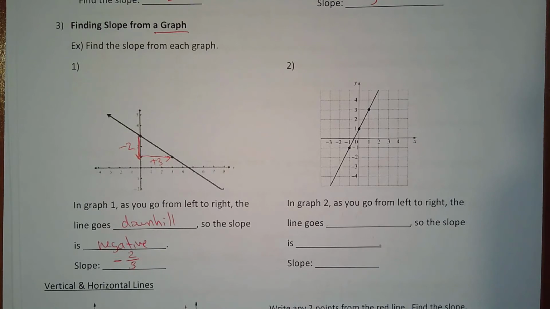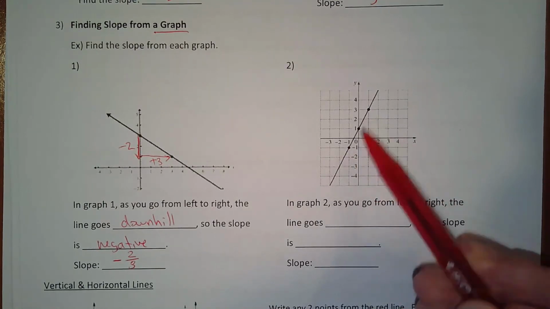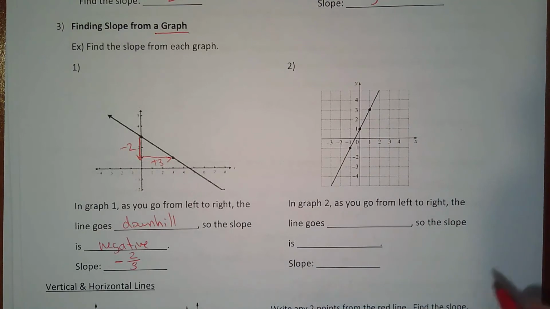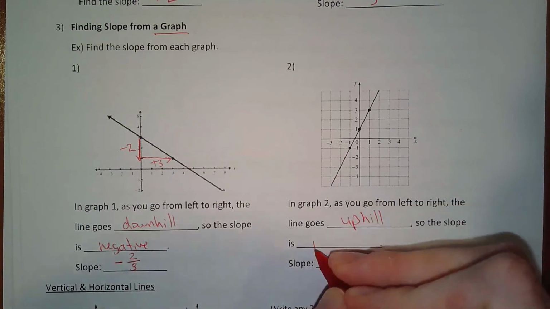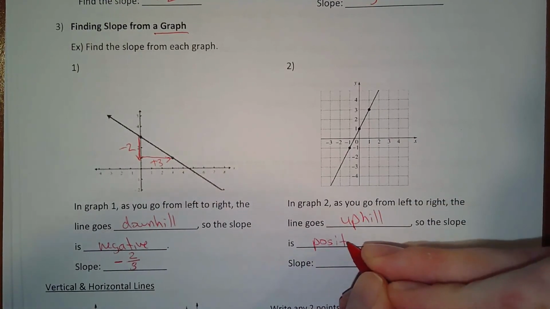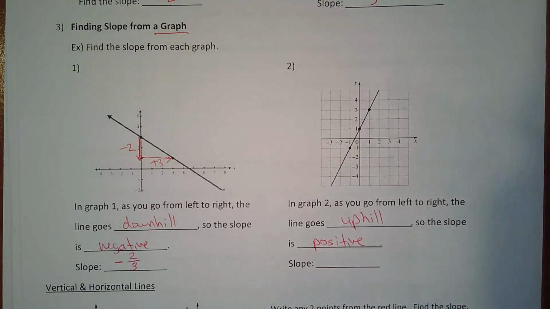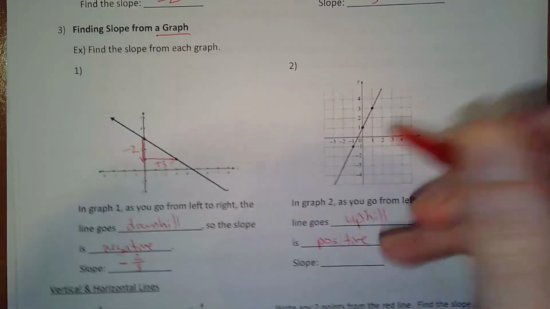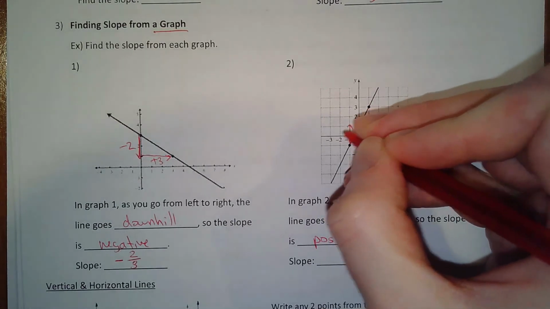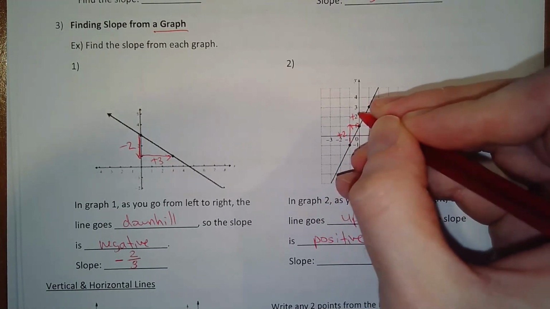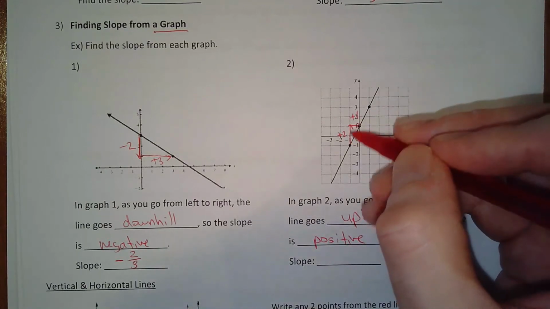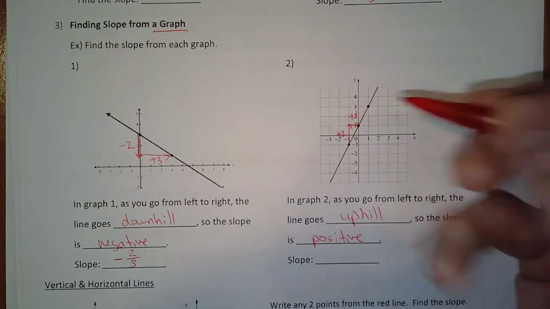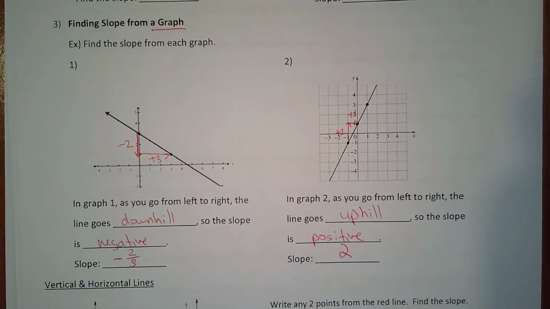In graph number 2, as you go from left to right, the line goes uphill. So the slope of this must be positive. In this case, pick any 2 points. I'll pick these 2 points. From one point to the other, it goes up 2 units. It goes over positive 1 unit to the right. So up is positive, right's positive, down's negative, left's negative. So this is up and to the right. So this would be a 2 over 1 would be the slope. So it's a rise over run of 2.